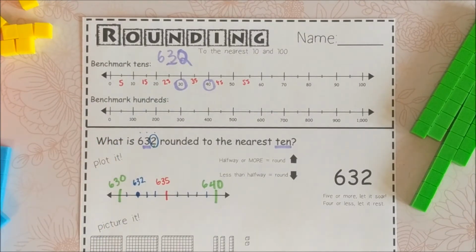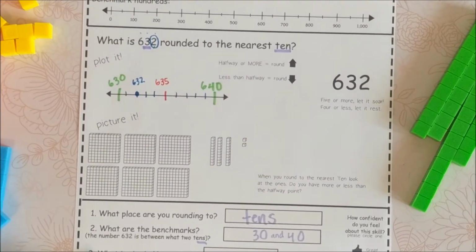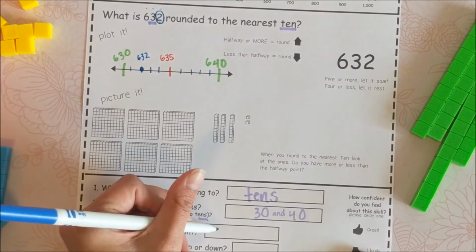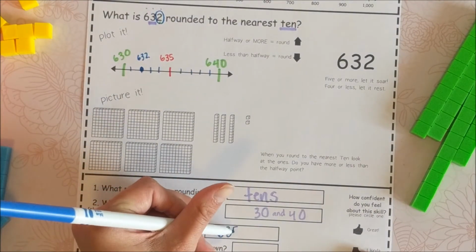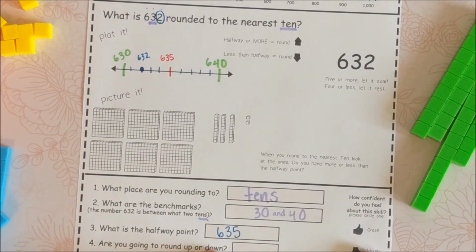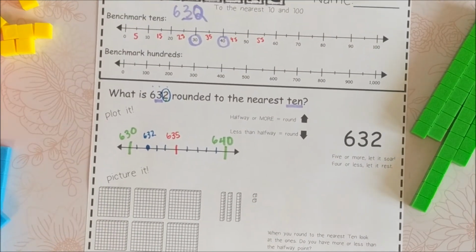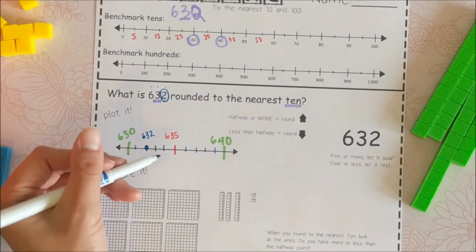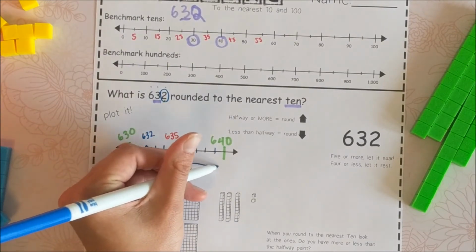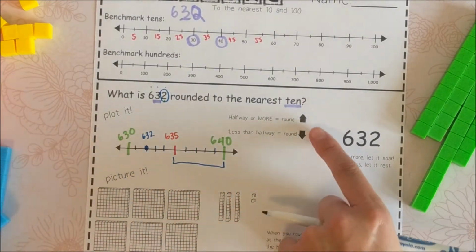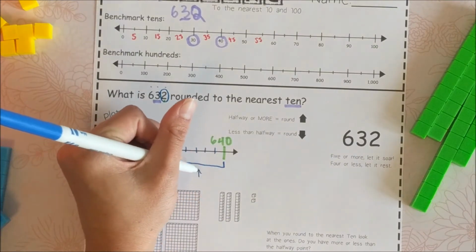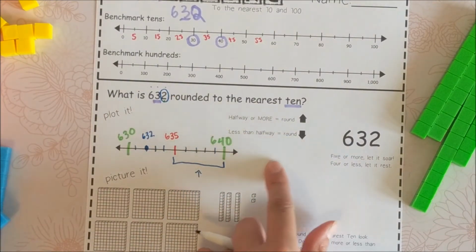Now, we already identified that the halfway point is 635, right? Let me go ahead and write that in there. So now we're just going to say, are you going to round up or down? Well, if you get to halfway or more, then you would round up. But if you're less than halfway, you're going to round down.